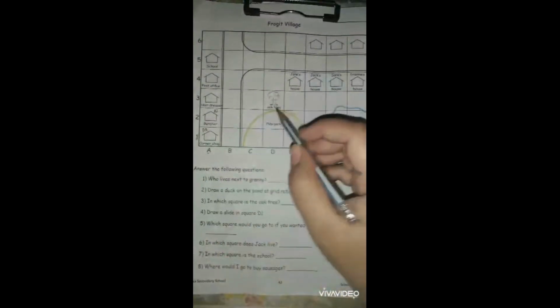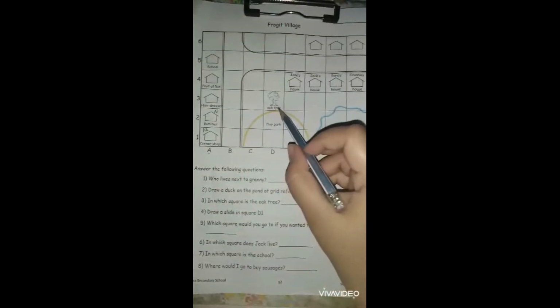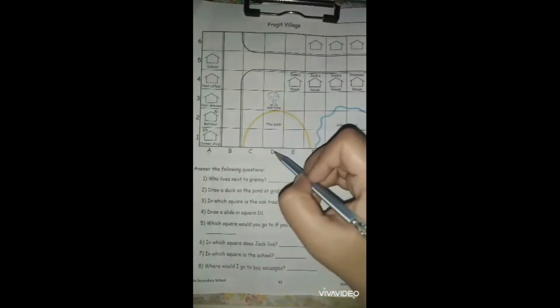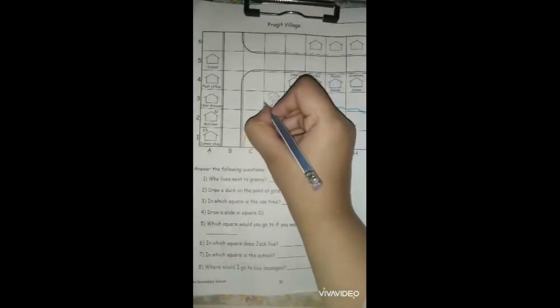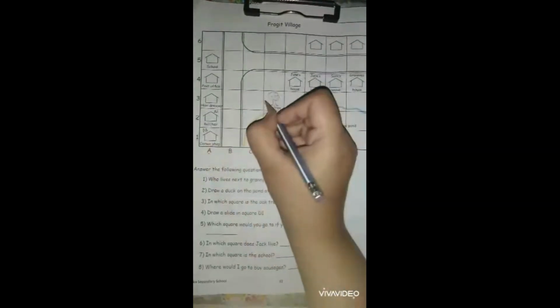Here is another example. Here is an oak tree. Now tell me, in which column is the oak tree? Yes, it is in column D. So we will give it the name D, and in which row is it? It is in row 3. So we will name its grid D3. Now here some questions are given. We will see what the answers are in the graph.